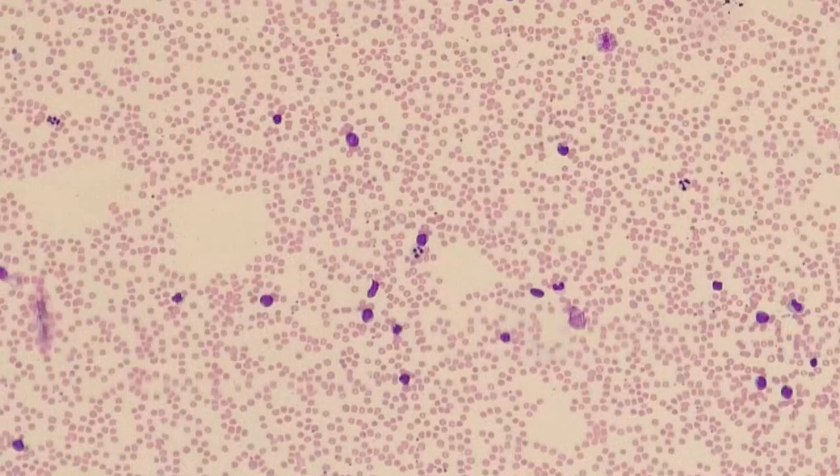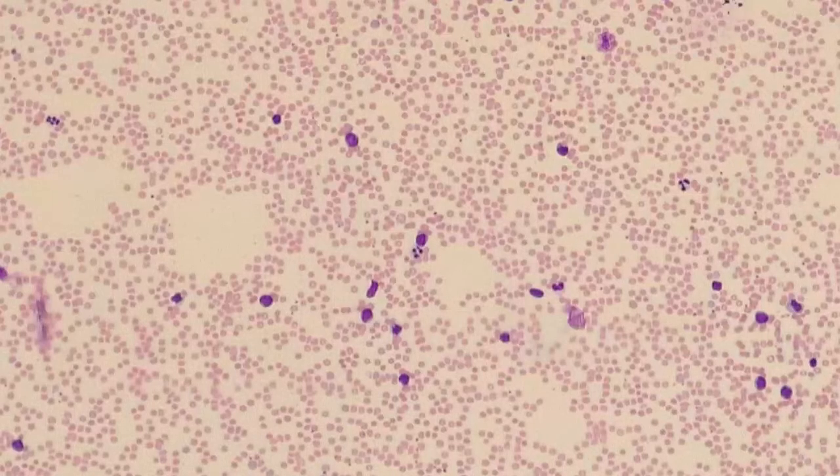All right, on this slide, we are going to take a look specifically at lymphoblasts. I am starting out on 10x, and that's to give you a picture of what the overall white count is on this patient, which is definitely elevated. Just looking here, we can see in this field quite a few more white blood cells than we would see in a normal patient.